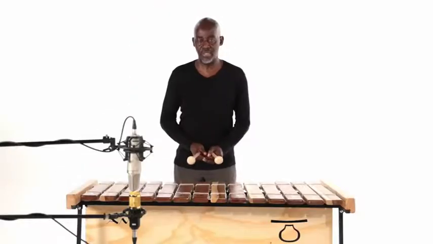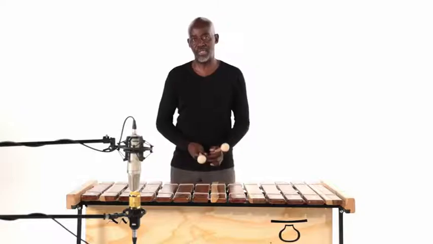Right, so that is the tenor part for the piece eKWANONGOMA. Enjoy learning the part.